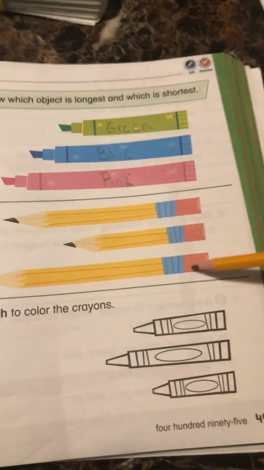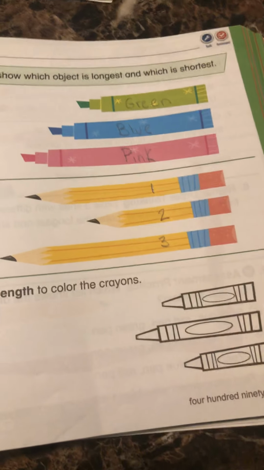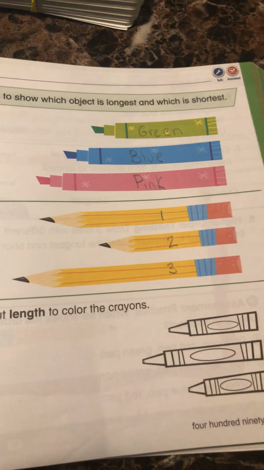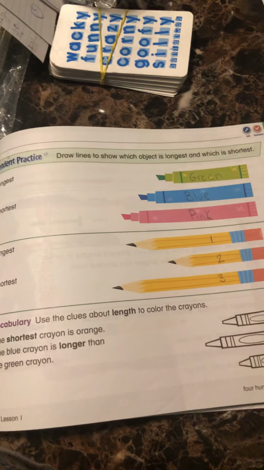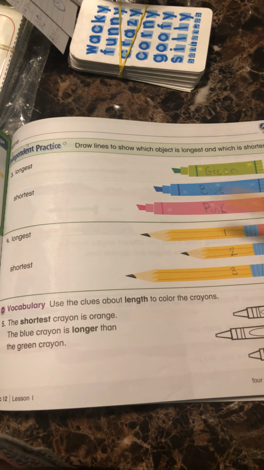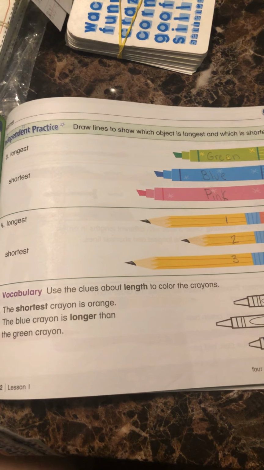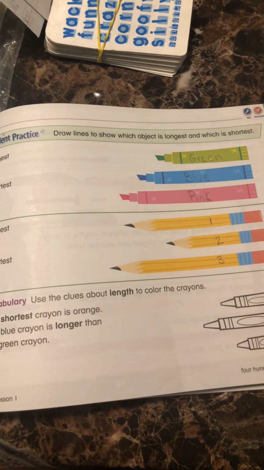Down here, we don't have colors, so it's hard to tell. So I'm going to number these. This would be pencil 1, pencil 2, and pencil 3. So if you can't draw the pencils, you can say pencil 1, pencil 2, or pencil 3 to go with the word longest or shortest. So I would like you to pause the video here and try to solve problems 3 and 4. When you have solved problems 3 and 4, come back to the video and we're going to try problem 5. Pause the video now.